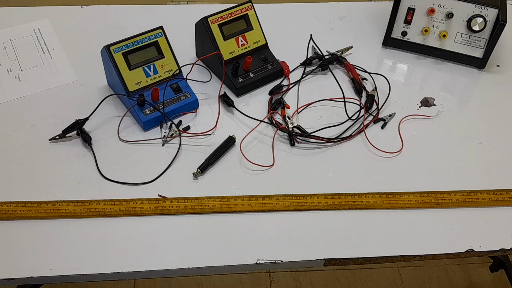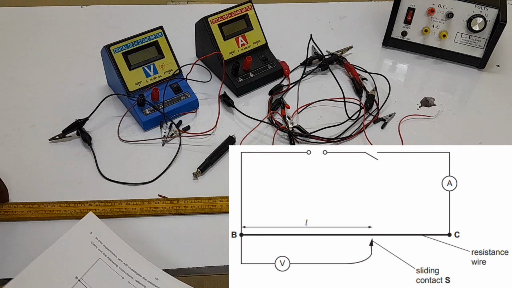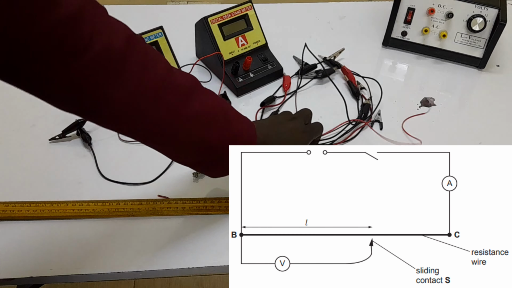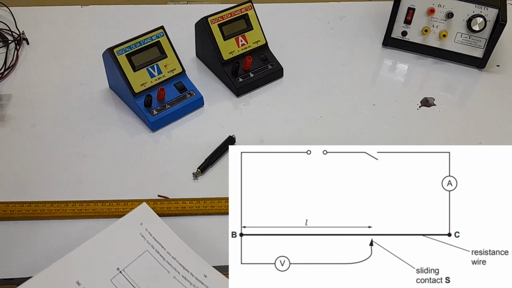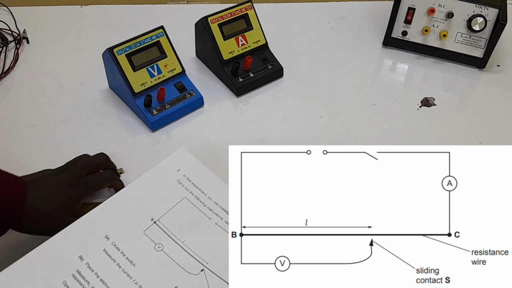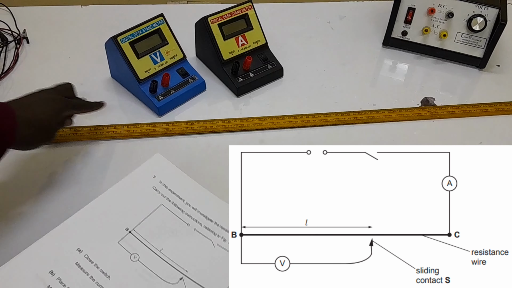So let us start connecting, referring to the diagram. First, without the contact wires, we need to arrange the main components the way they are. The first thing, we have the resistance wire here.